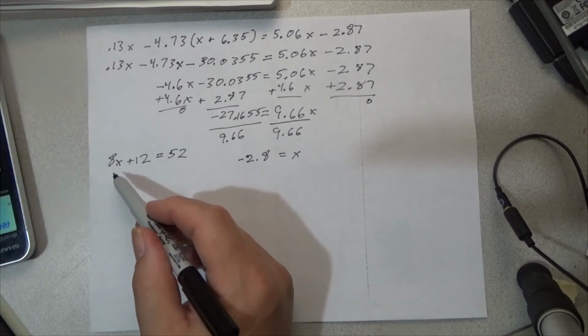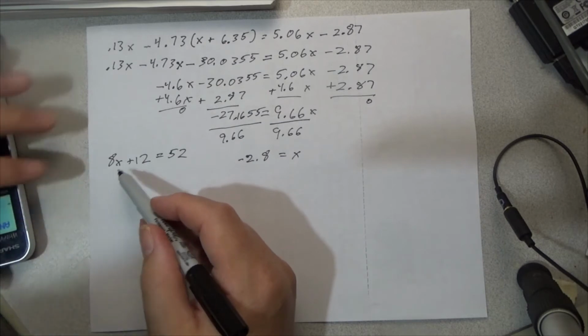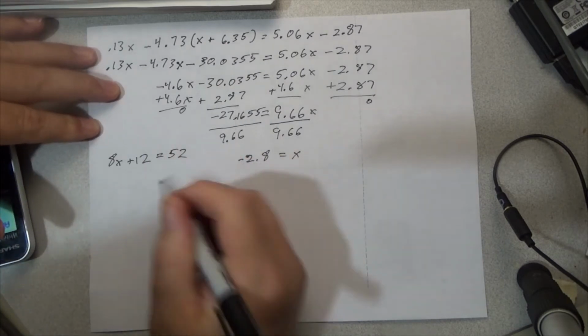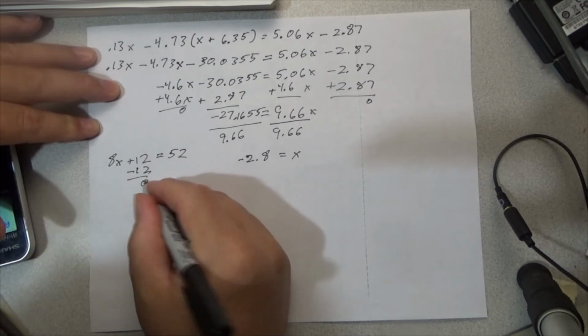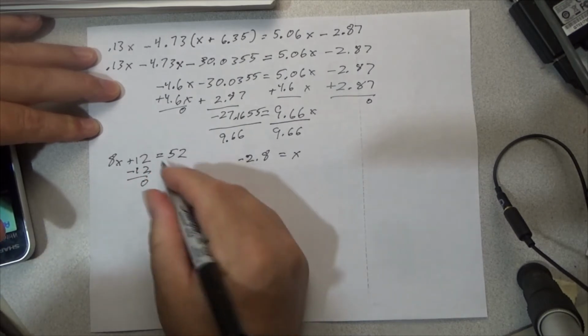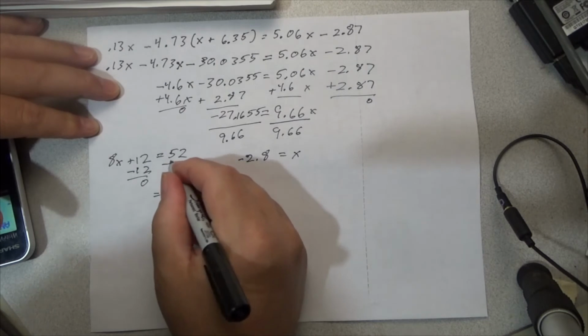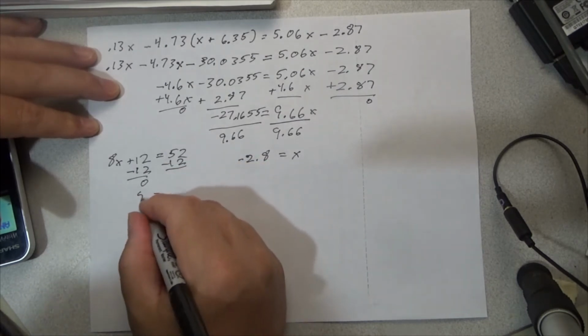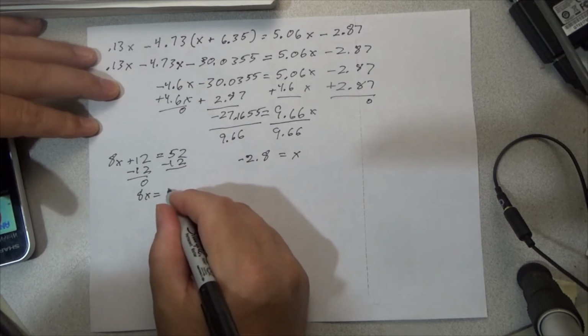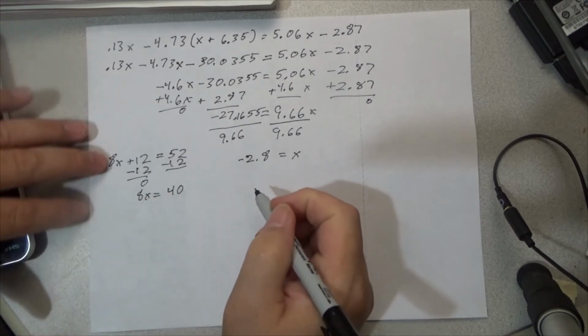Any term with a variable in it, we want those on one side. So we got to get rid of this 12. To make it 0, we subtract 12. And in order to maintain that equal sign as balance, I have to subtract 12 from this side. So 8x is equal to 40.